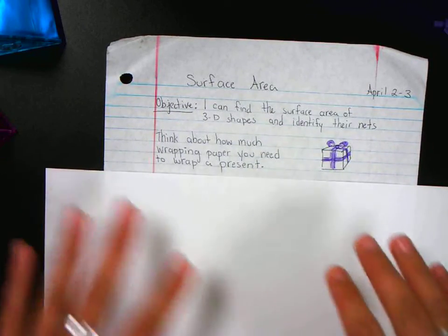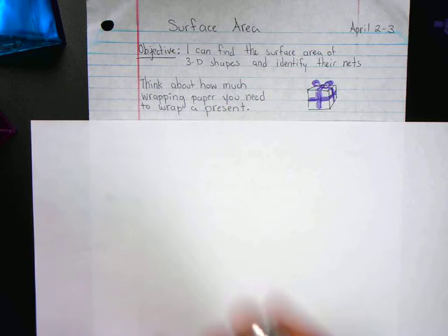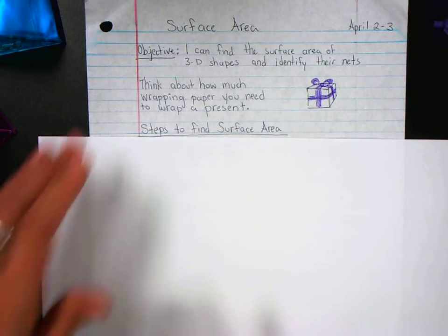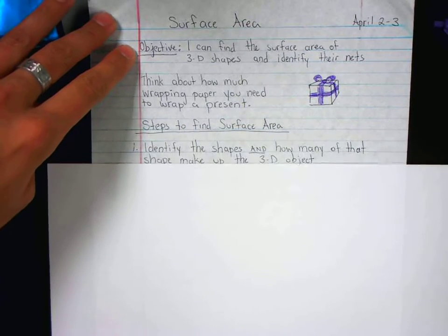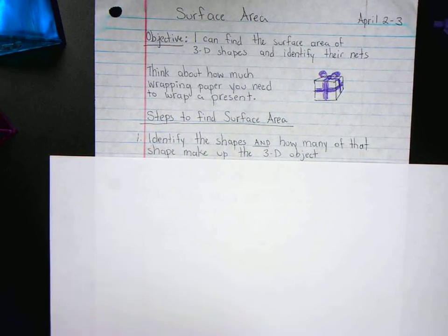Now, to help you find the surface area of any 3D object, there are 3 beautiful steps that you need to follow. So, our steps to finding surface area. Our first step is to identify the shapes and how many of that shape make up the 3D object.